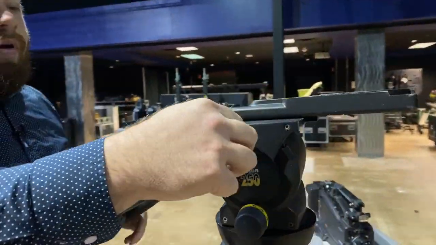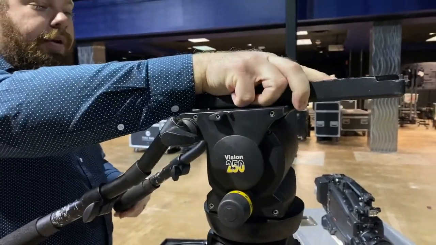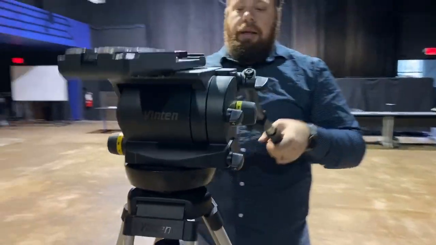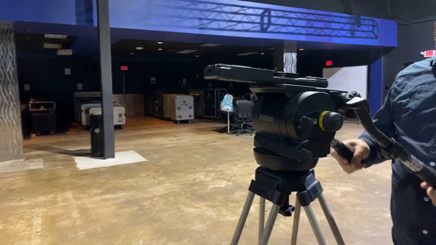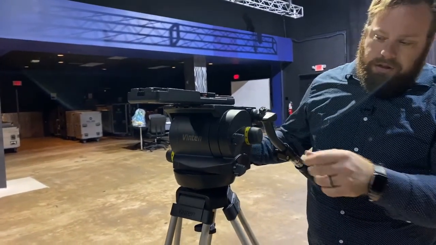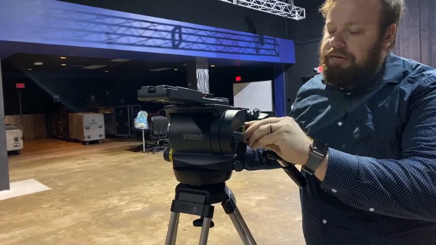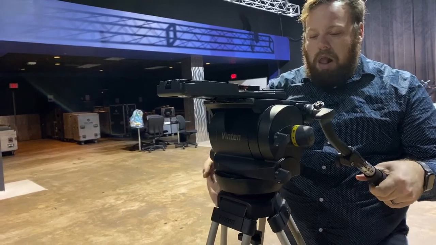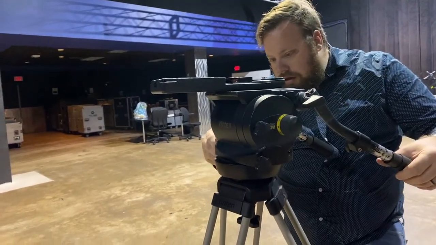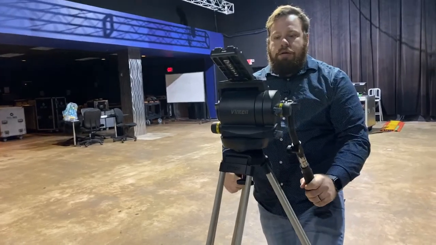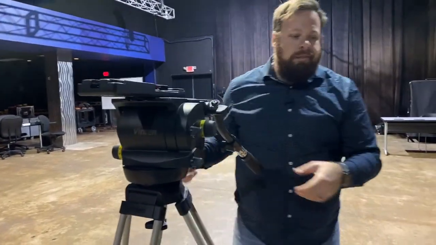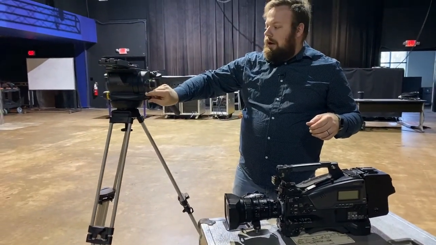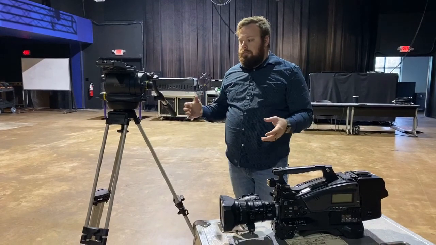We're going to lock it off. Now this guy's not going anywhere. Unlock our pan and our tilt, and we're not sliding anywhere. Okay. Our tilt and pan resistance is way up. So these knobs here control resistance. There we go. No resistance. Resistance is fine when you're working with it, but when you're not, you gotta be careful.